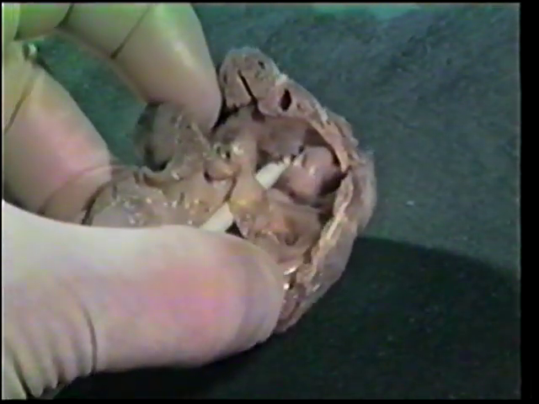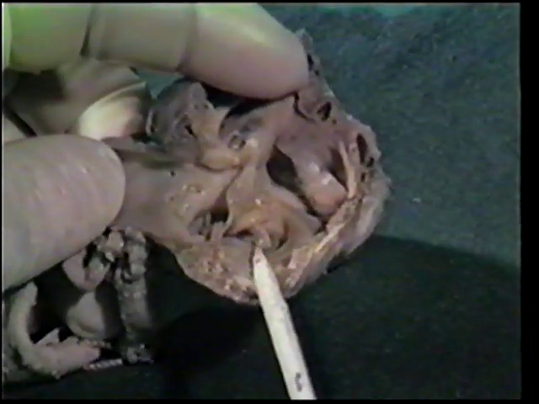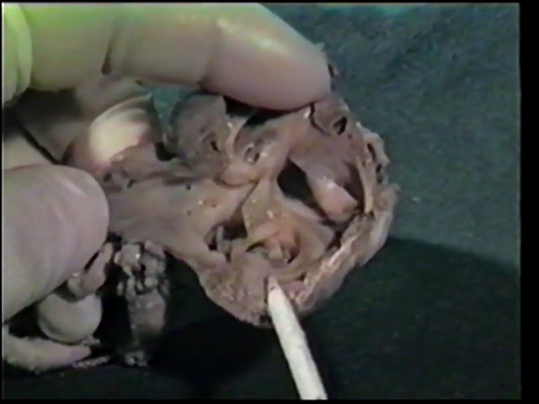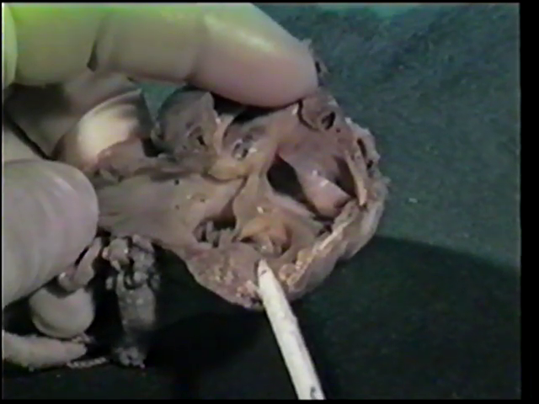But that is the only little hole that's passing through from the right atrium to the right ventricle. And this situation can be described as a subdivided right atrium, or partitioned right atrium, perhaps the equivalent of a partitioned left atrium.